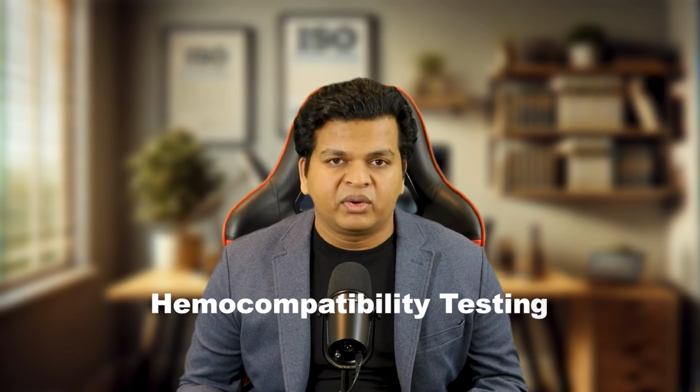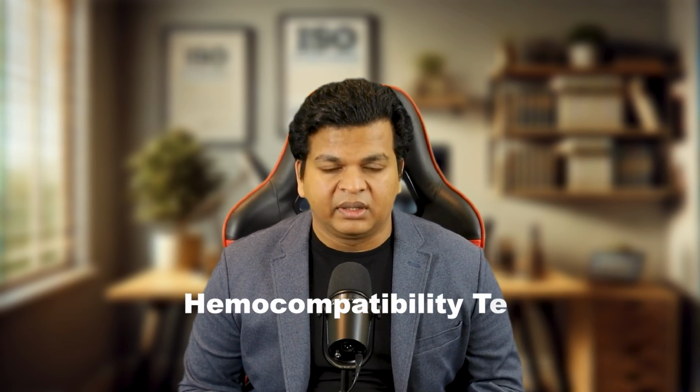Number three is systemic toxicity testing. This test evaluates whether substances released by the material could harm internal organs or systems after being absorbed into the bloodstream. It is essential for devices with prolonged or permanent body contact, such as implants. Number four is hemocompatibility testing. For devices that contact blood, such as catheters or stents, hemocompatibility tests ensure the material does not cause harmful effects like clotting, hemolysis, and platelet activation.